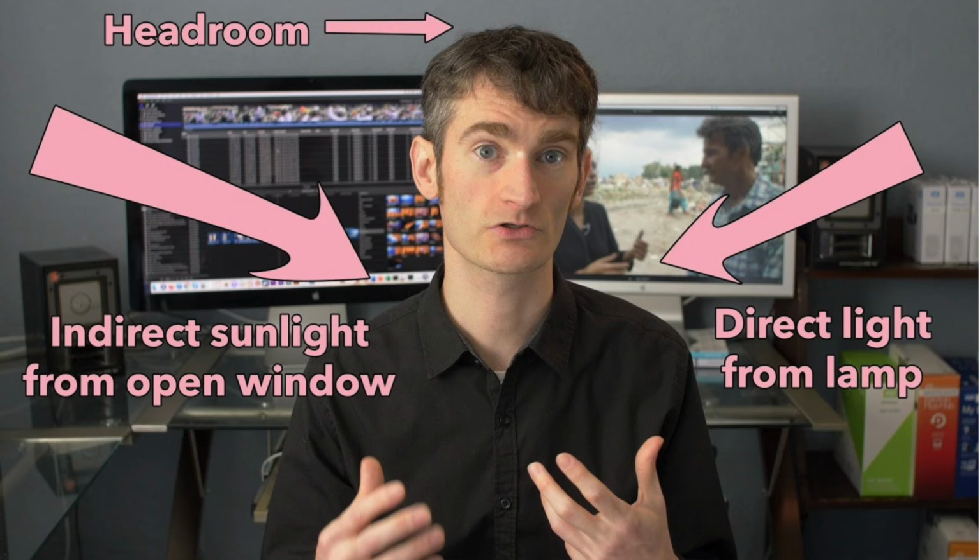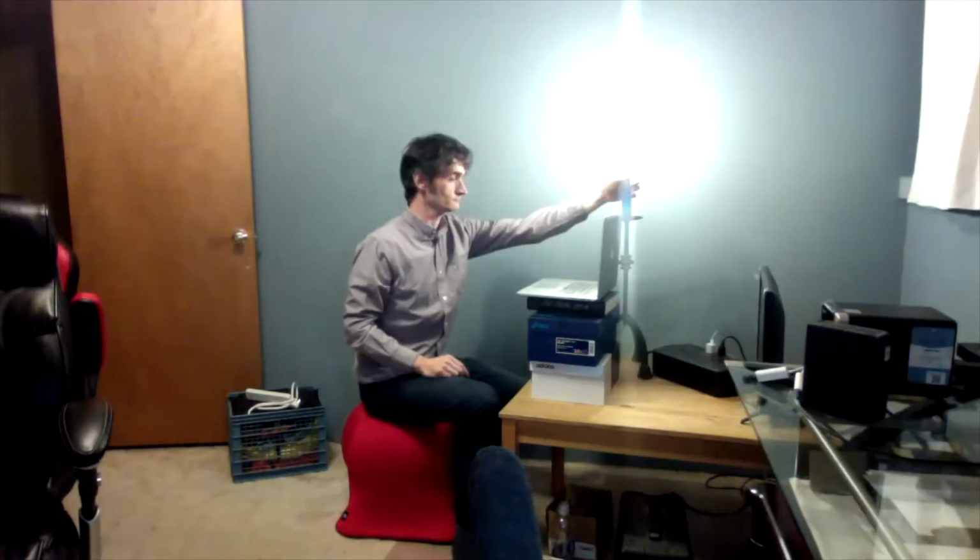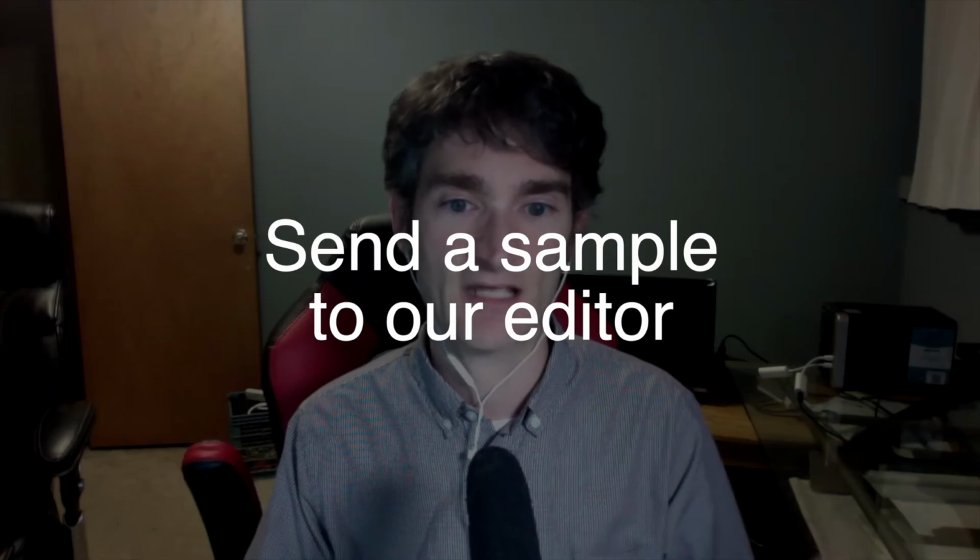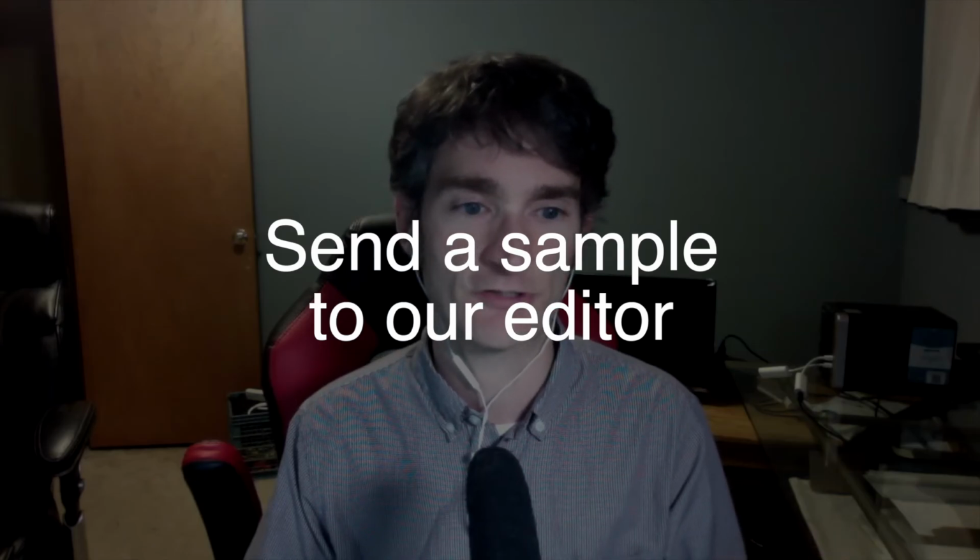If that's not an option, you can place table lamps to either side of your monitor, or at least on one side. It's not preferable to use just overhead indoor lighting because it casts kind of nasty shadows on camera. Also, if your background is lit too much differently from your foreground, you can wind up looking too dark or washed out. Again, sending a sample to our editor is the best way to ensure you get the proper setup for presenting.